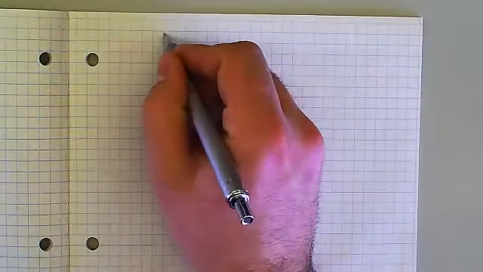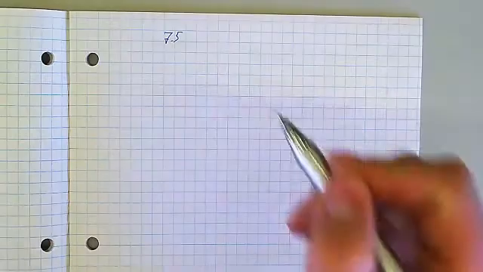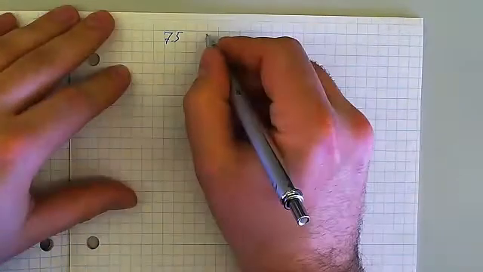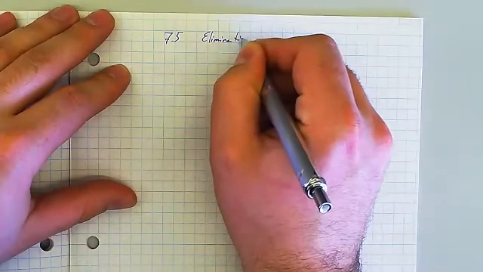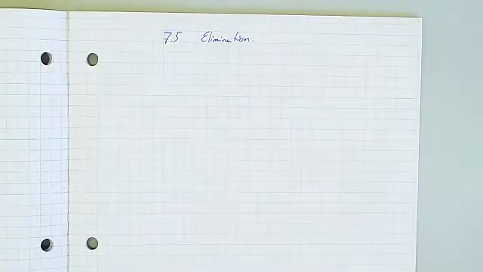Alright, so this is 7.5, and it's all about solving using the process of elimination. So we basically have three models doing this.